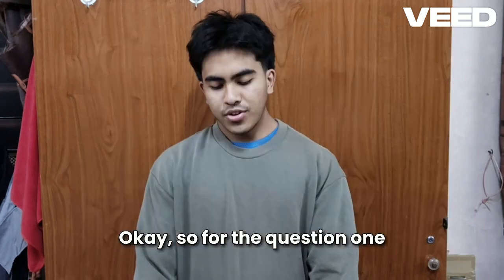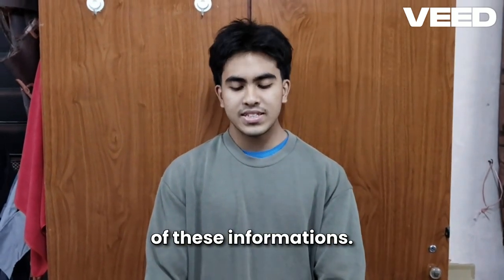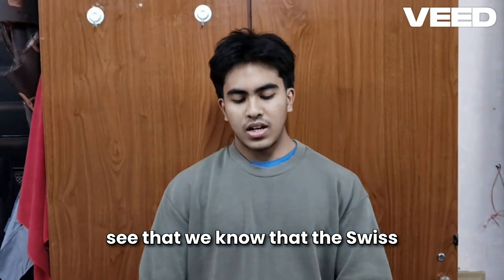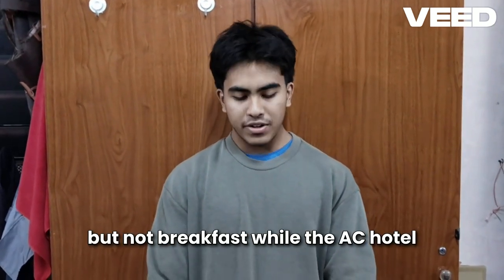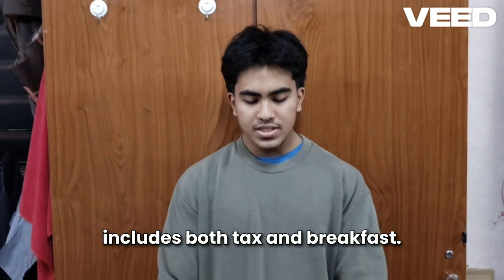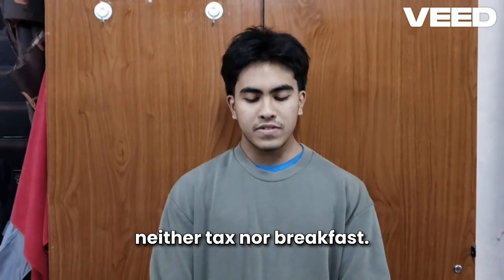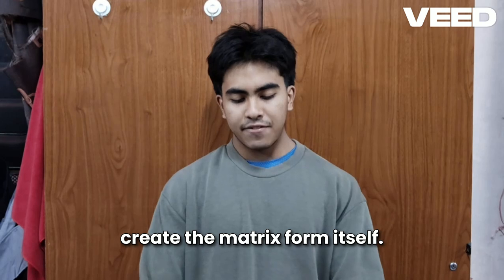For question 1, they ask us to form a matrix of this information. From this information, we can see that the Swiss Bell Hotel includes tax but not breakfast, while the AC Hotel includes both tax and breakfast. The third one, Lama Sentosa Hotel, includes neither tax nor breakfast. From this information, we can create the matrix form itself.